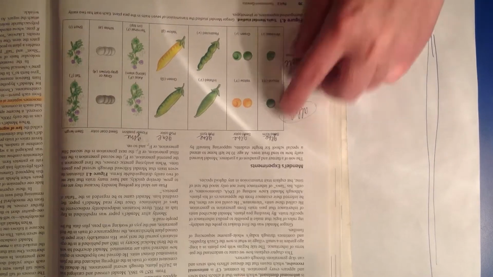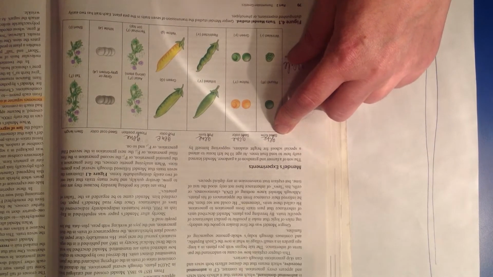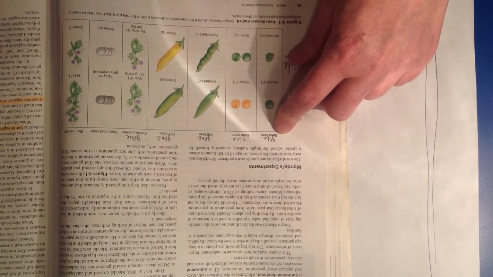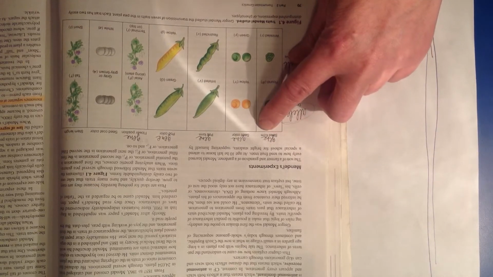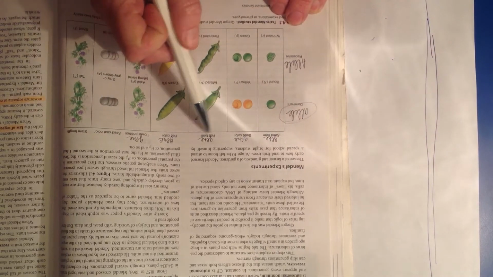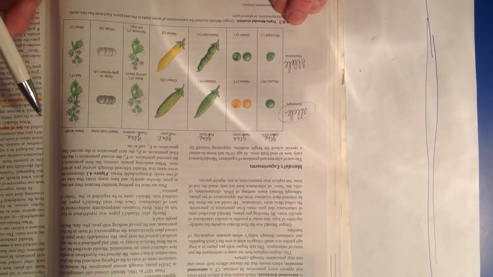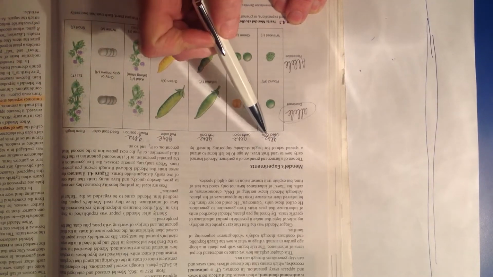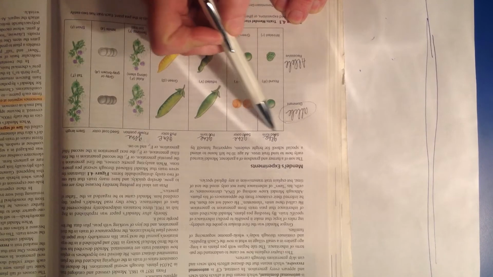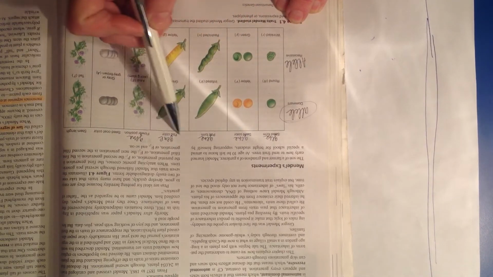Now I want you to understand that in pea plant DNA there is a gene of seed form, and then there is a gene of seed color, and then there is a gene of pod form, and so on. And I would like you to remember that these are the genes we're talking about.